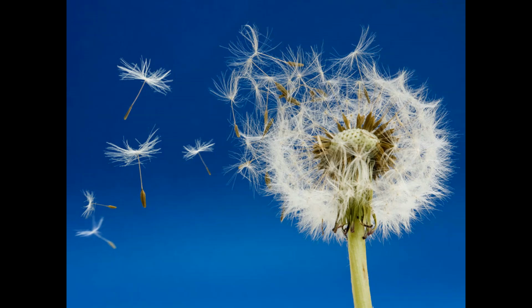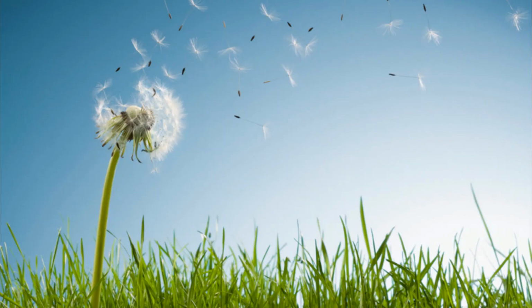Seeds of such plants must be very light, small, hairy or winged, so they can be easily carried away by the wind, like cotton seed, dandelion seed, drumstick seed.